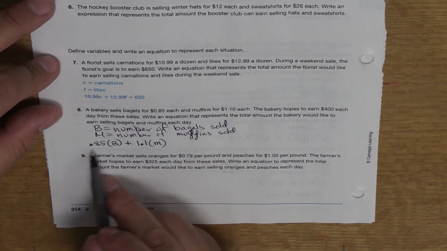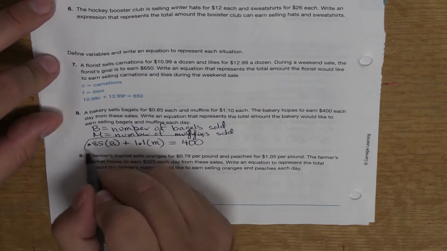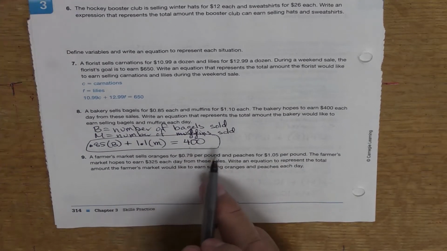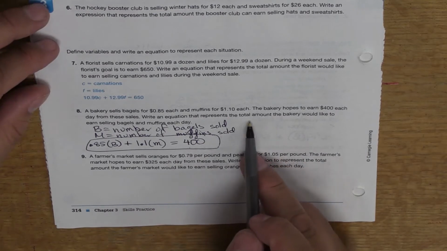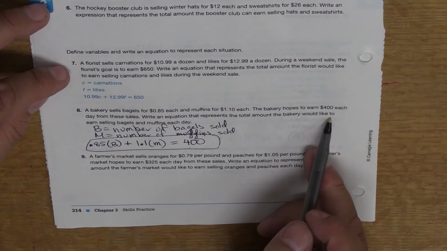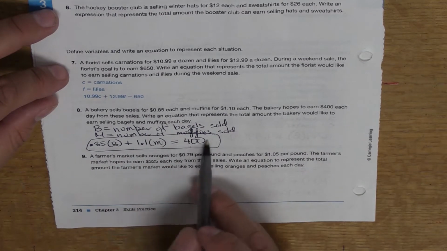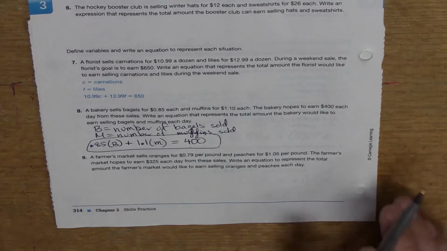This is the total revenue. What do I want the total revenue to be equal to? I want it to be equal to 400. That's it, friends. This is easy. They wanted to write an equation that represents the total amount, or the revenue, the bakery would make or would like to earn. So their revenue, they want it equal to 400 because they want to sell $400 worth of stuff.